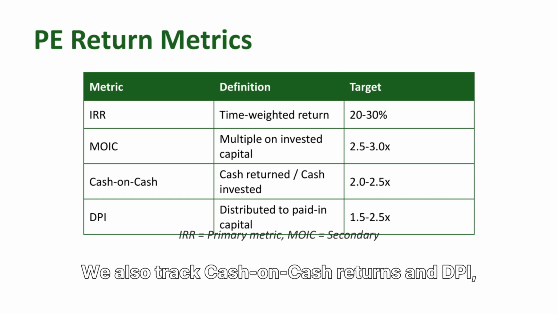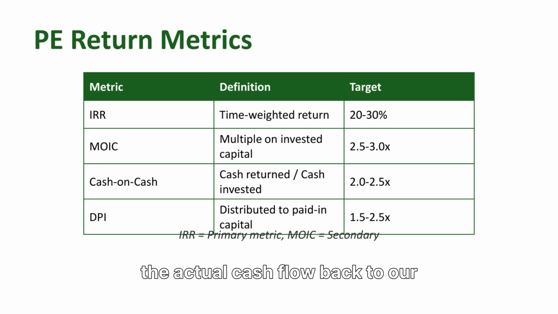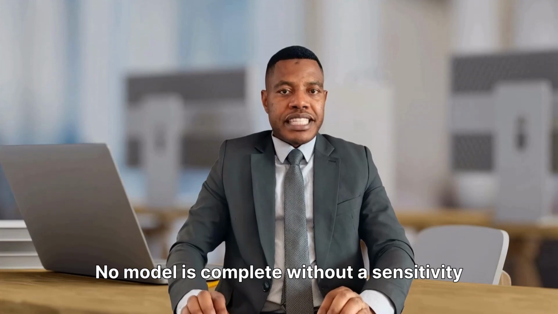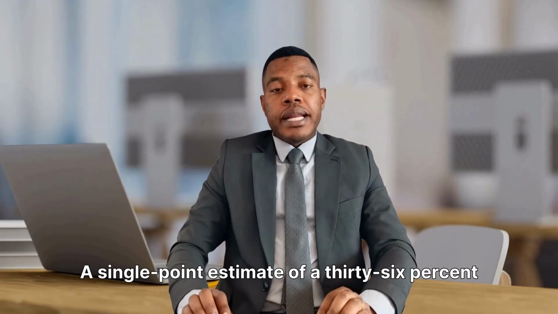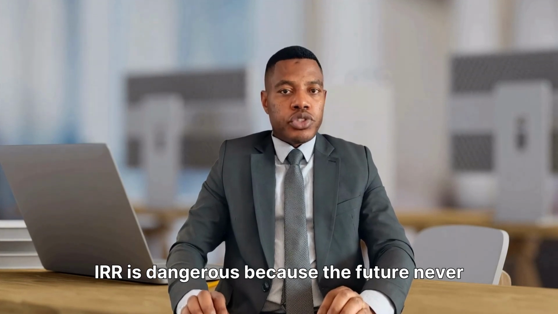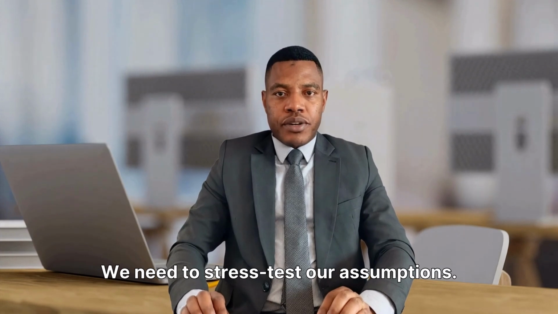We also track cash-on-cash returns and DPI, or distributed to paid-in capital, to measure the actual cash flow back to our limited partners. No model is complete without a sensitivity analysis. A single-point estimate of a 36% IRR is dangerous because the future never unfolds exactly as planned. We need to stress test our assumptions.